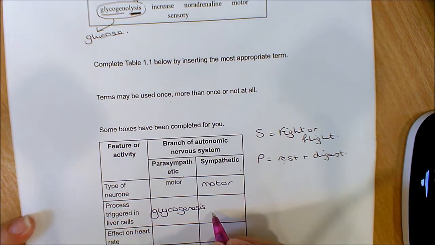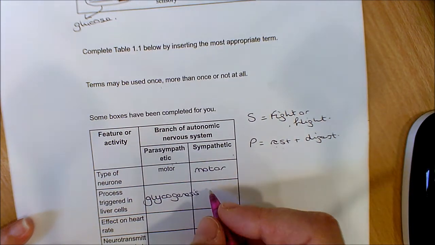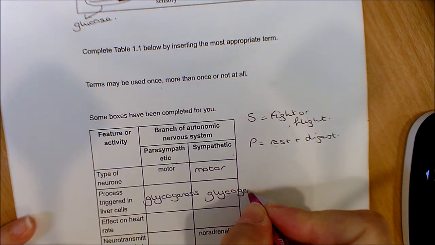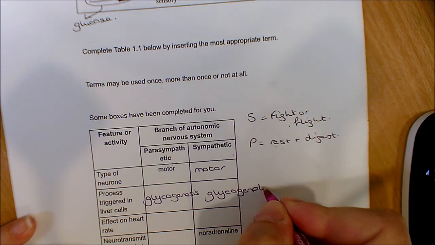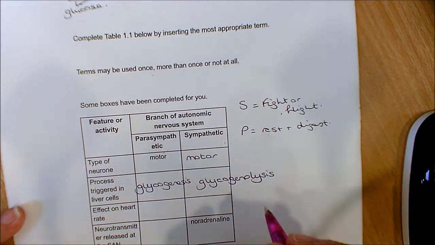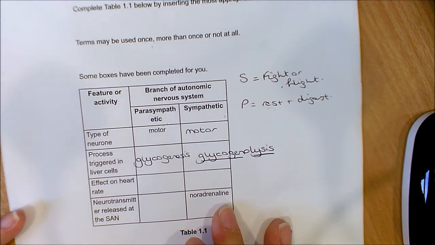And the process that we're going to use for the sympathetic, fight or flight, we need to release that glucose back into the bloodstream. So that's going to be glycogenolysis. That's the way to remember it, glycogen splitting.